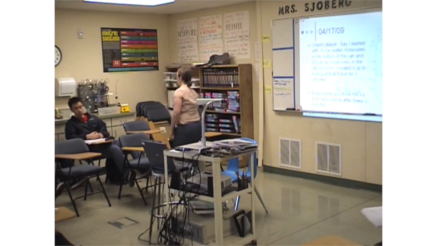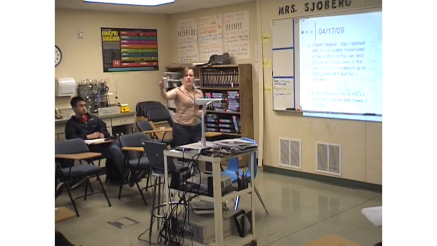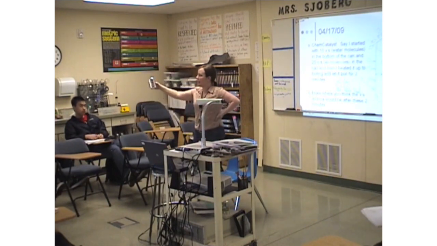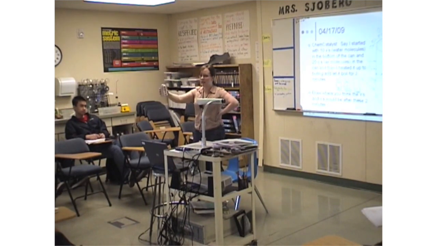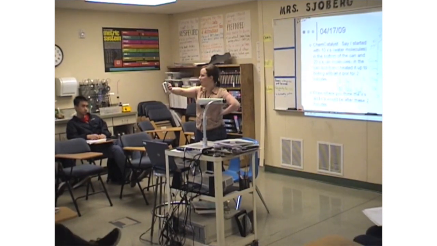I have a can right here. Can more air enter the can now or now? Same. So if I hold the can like this and I hold the can like this, is the amount of air that could enter this can the same or different? Why? It feels different when I heat it, cold or cold.